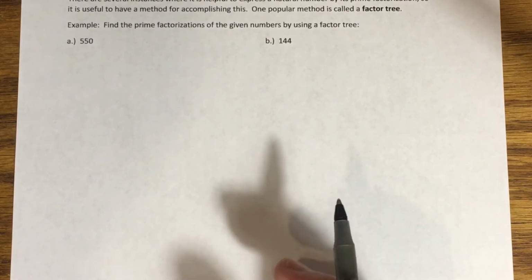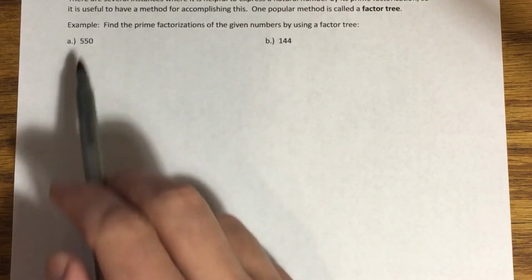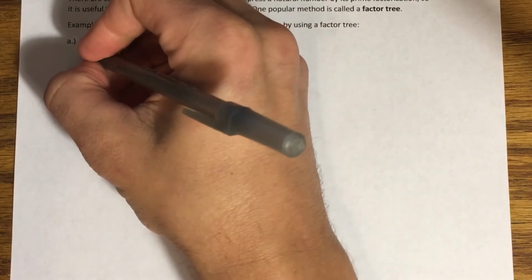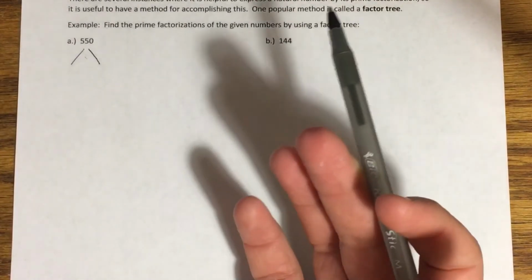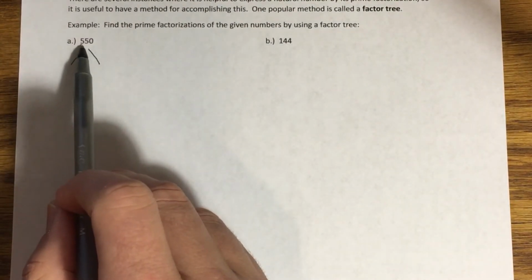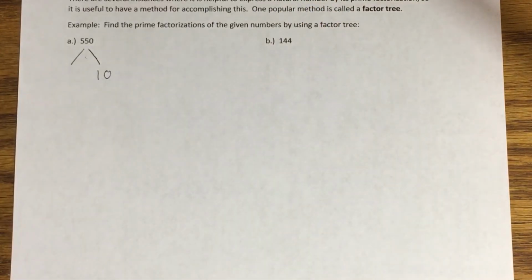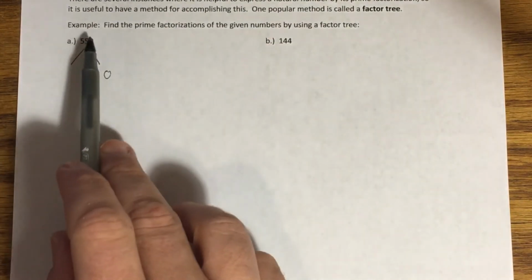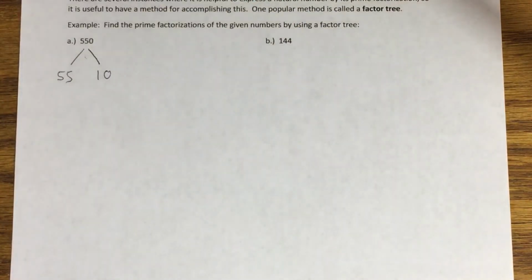The trick is to use something that we call a factor tree. So I want to find prime factorizations for each of these two numbers, 550 and 144. What I'm trying to do is find two numbers that can be multiplied together to make 550. There's several different things I could come up with, but what comes to mind for me is the fact that this ends in a 0, which means it's divisible by 10. Remember those divisibility tests. 10 times what makes 550? Well, dividing a number by 10 is just cutting that 0 off. So 55 times 10 makes 550.